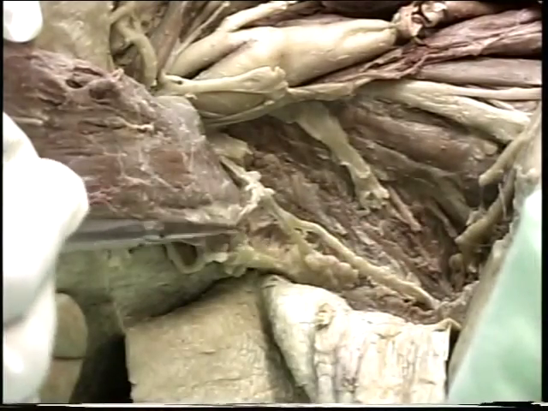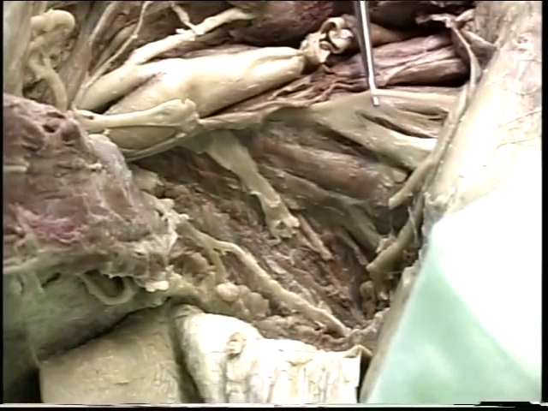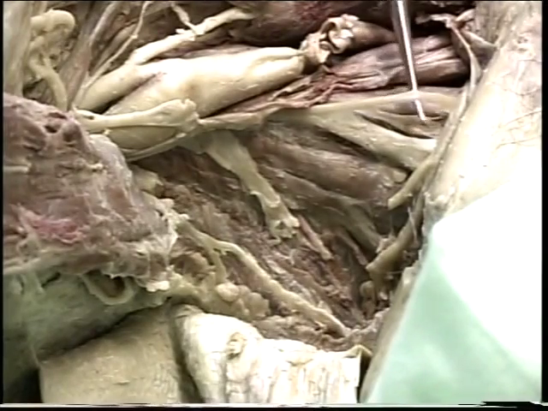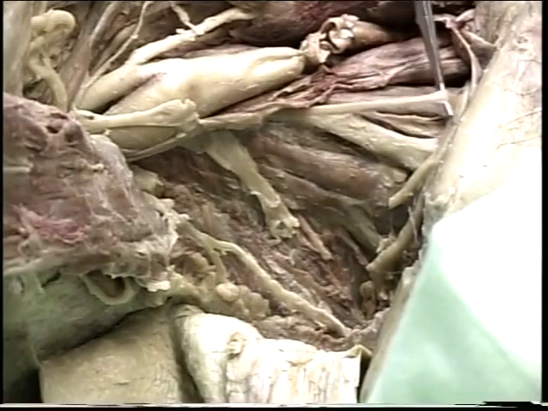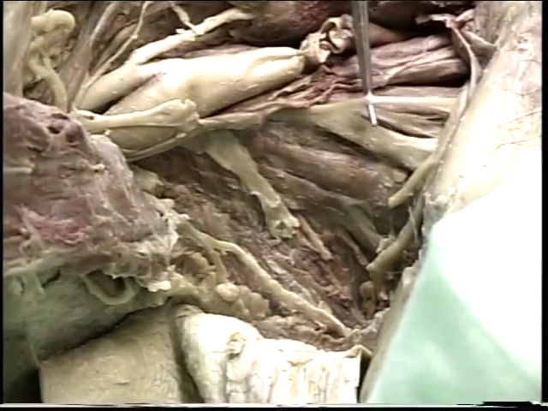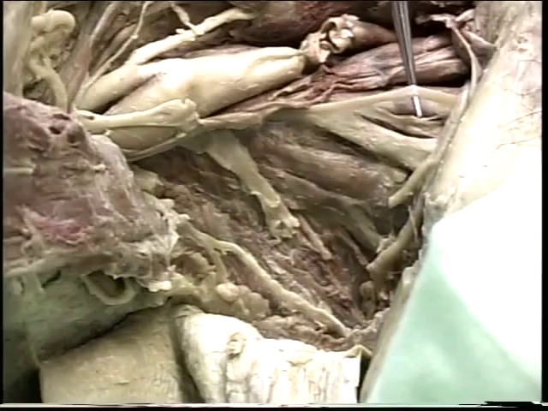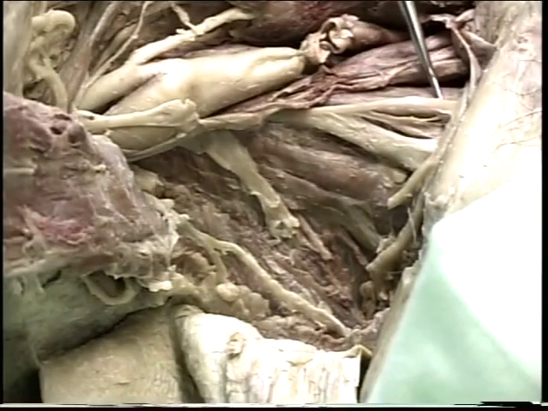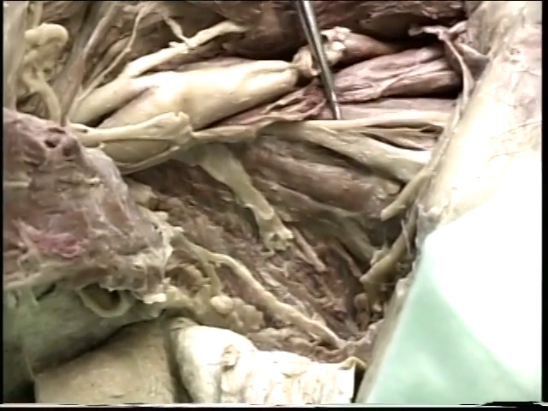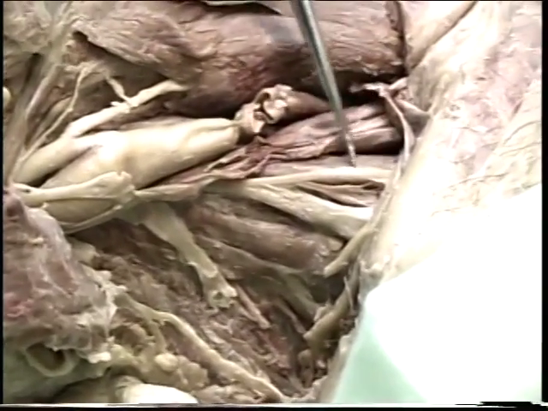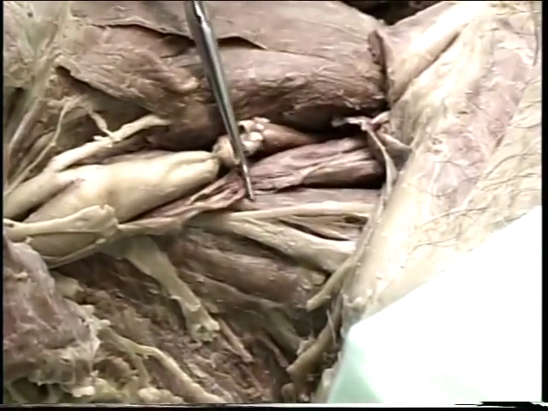And again, I'm just reviewing the phrenic nerve, which is coming from C3, C4, C5, which keeps the diaphragm alive, lying over the scalenus anterior muscle. Now I'm pointing to the scalenus anterior muscle.